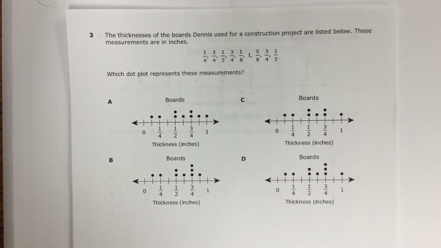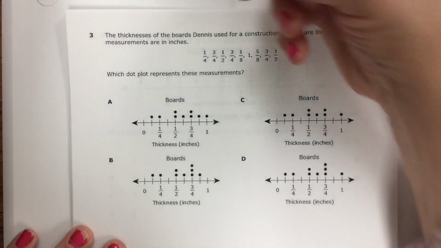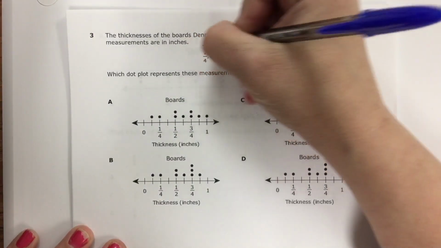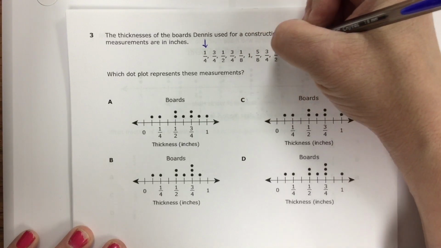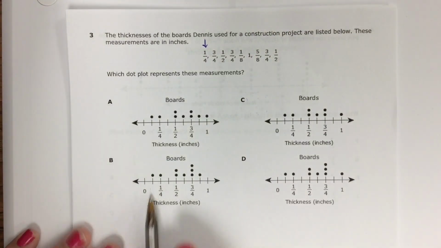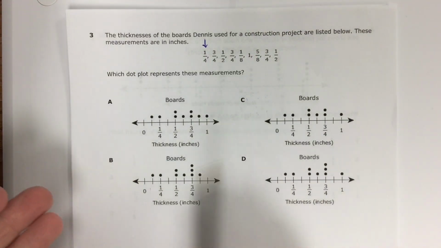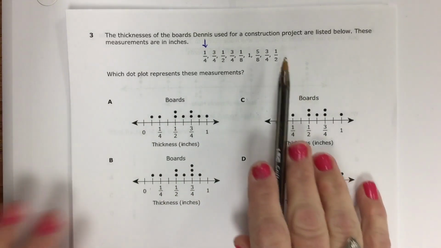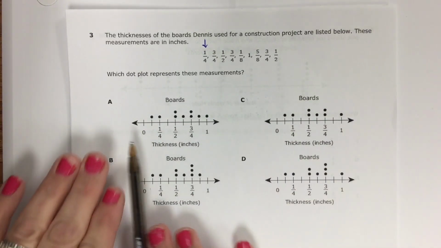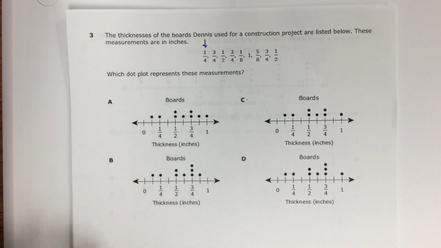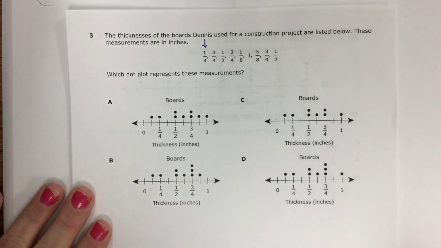Okay, the thickness of the boards Dennis used for a construction project are listed below. These measurements are in inches. Which dot plot represents these measurements? So let's look. We've got 1/4, 1 time. So we can do just like we did before, where we list them all out, or you can figure it out on your board as you go. It really doesn't matter.